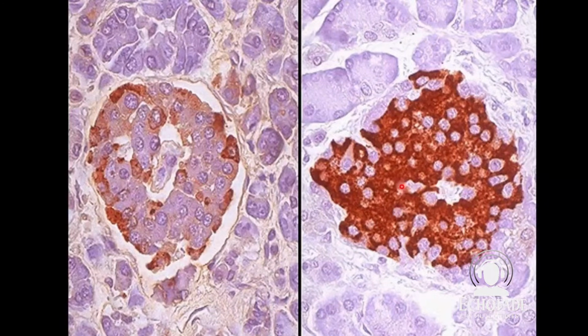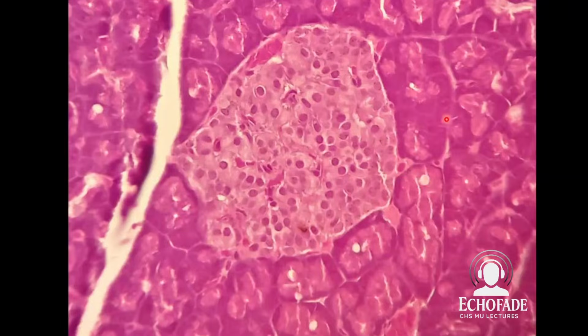This one has been stained to demonstrate insulin, using anti-insulin as a marker. And we see that most of the cells are centrally placed and they form the majority of the islets of Langerhans. In this slide, this is the islet of Langerhans, very well vascularized. We have a thin connective tissue capsule separating it from the acinar cells. These are the acinar cells of the exocrine pancreas. And this is the islet of Langerhans.